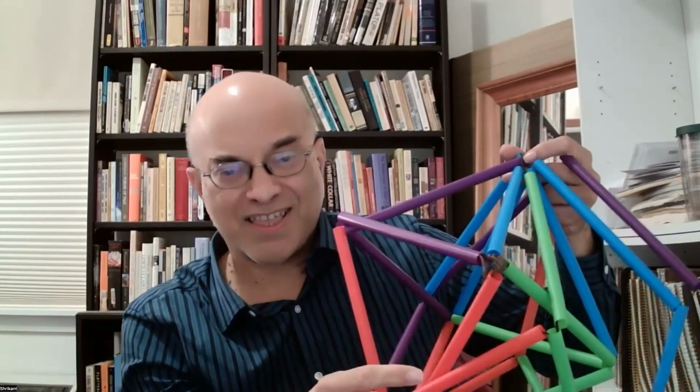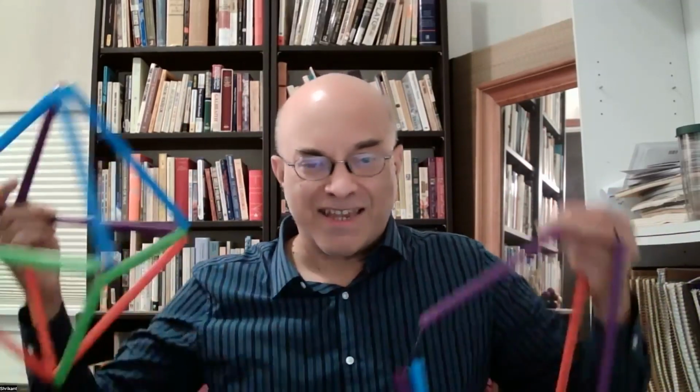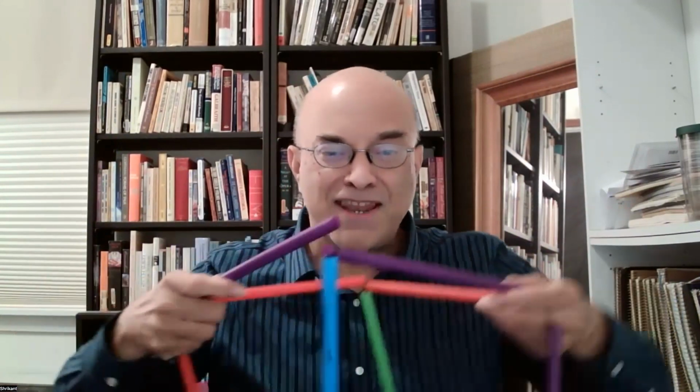So all the vertices of the cube correspond to the faces of the octahedron. So it is like taking this and transforming it into this. Okay, it's a very interesting transformation. So we did that.